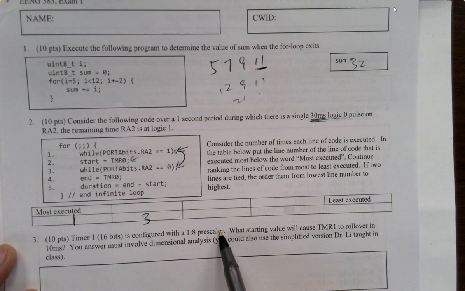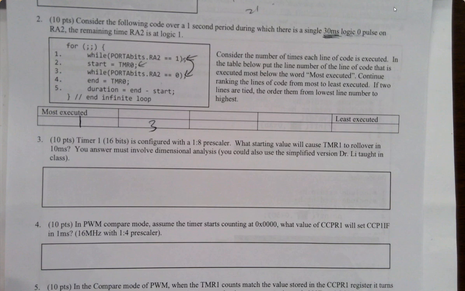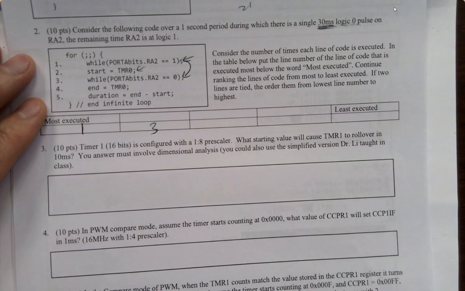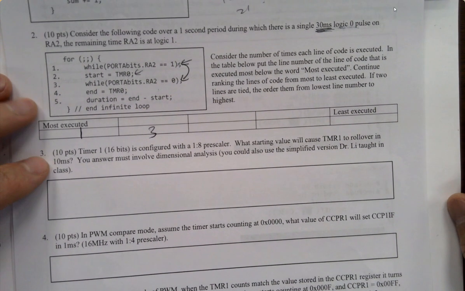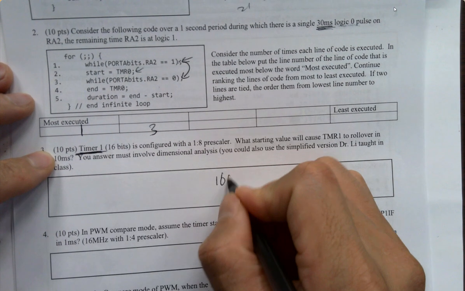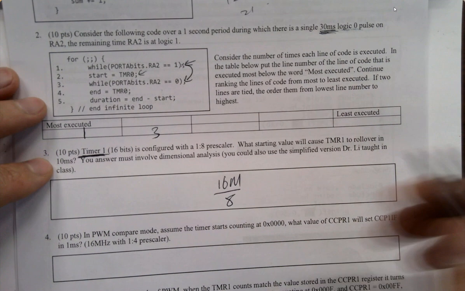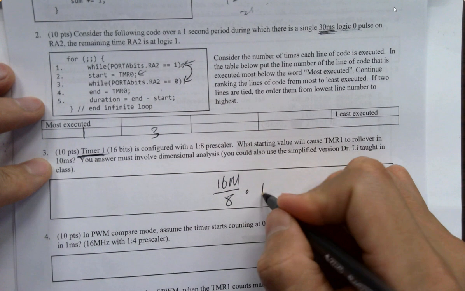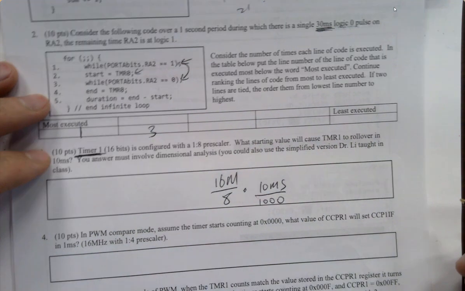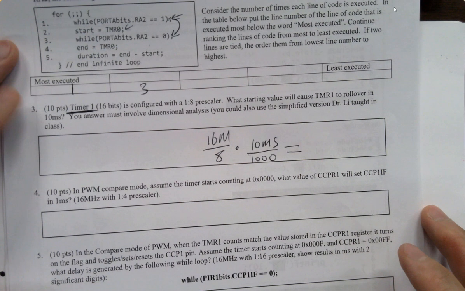This one, a prescaler for timer 1. What's the frequency for timer 1 usually? 16 megahertz, right? 16 megahertz divided by 64 divided by 8. That's the real frequency doing the counts. Times 10 milliseconds over 1,000 to convert to seconds. And that's the correct expression to use to get the answer, right?